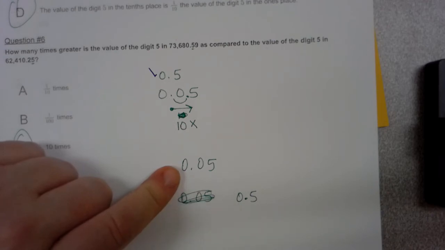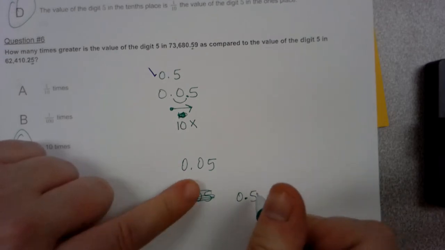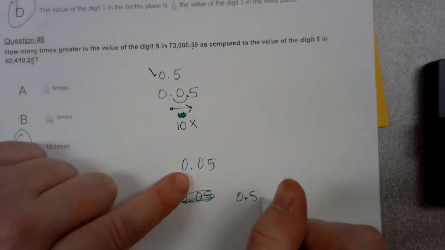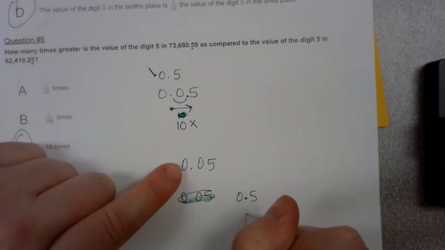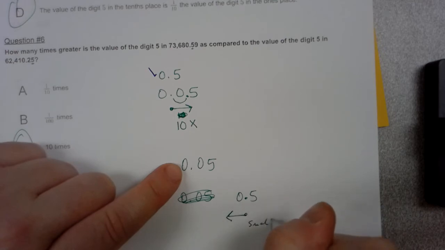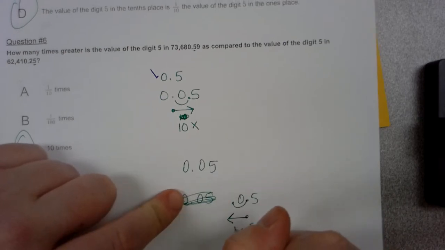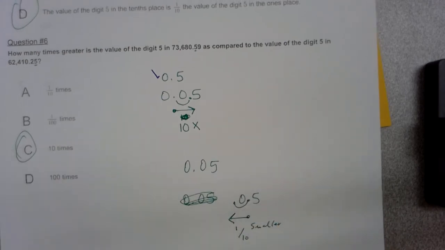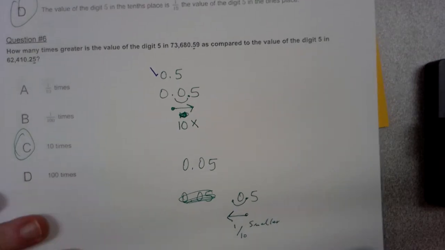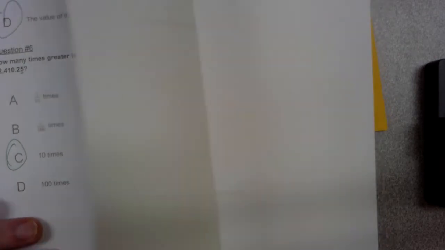That's the best way I have figured it out. So to get the 5/10 equal to 5 hundredths, I have to move the decimal to the left, which means it's getting smaller, which means it's going to be a fraction. How many times? 1 time, so 1/10. That's the best way I've come up with figuring that one out.